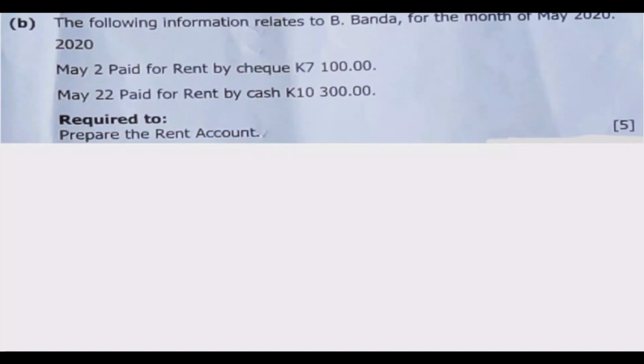Question 1b is as follows. The following information relates to B Banda for the month of May 2020. On 2nd May paid for rent by check, which is 7,100 kwacha.